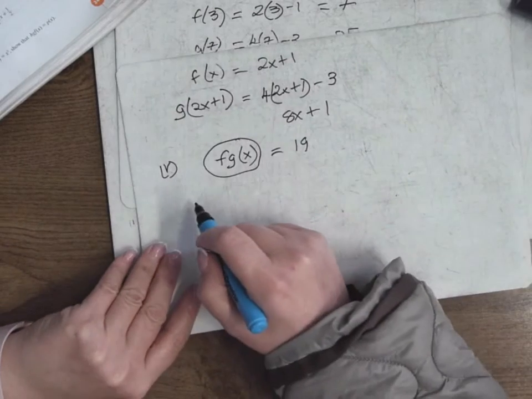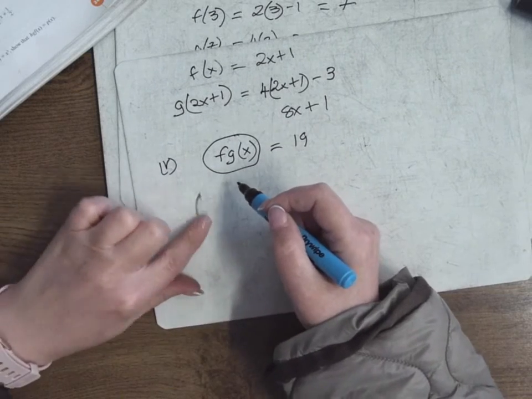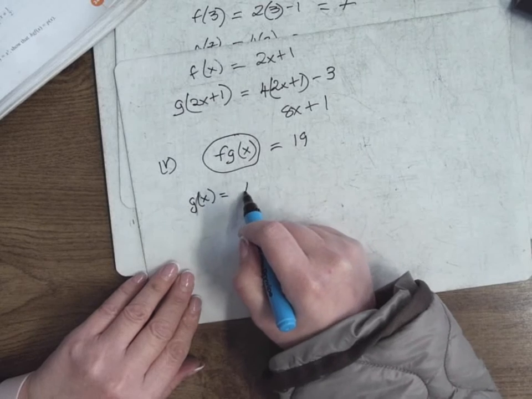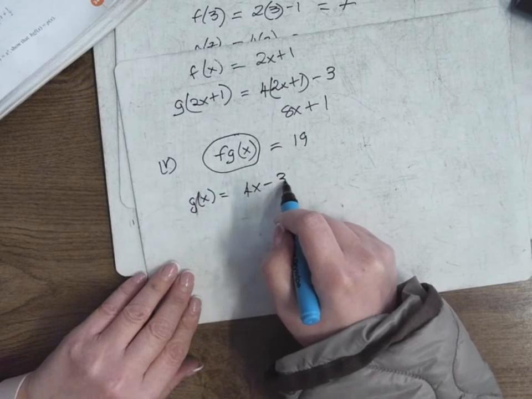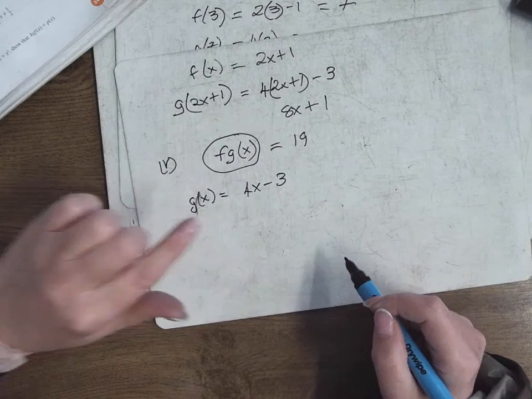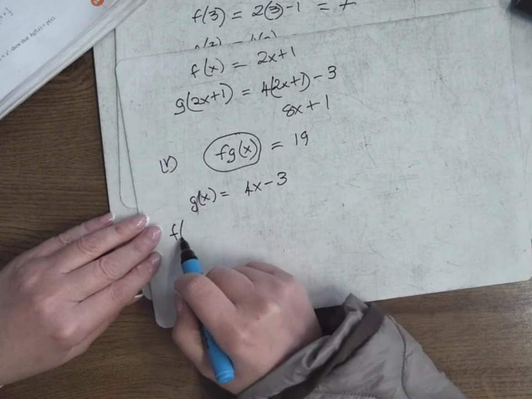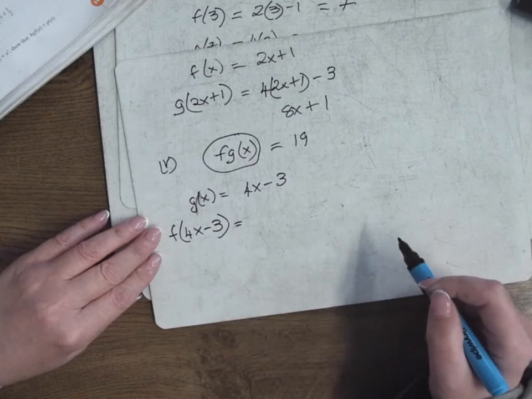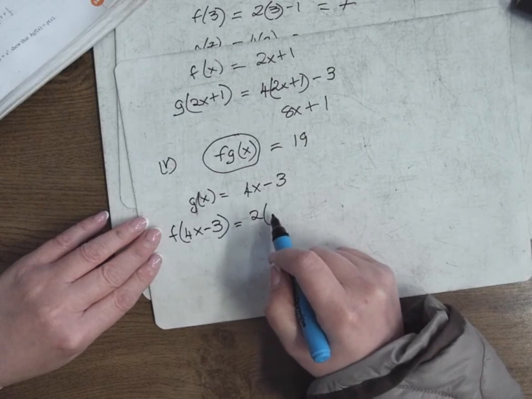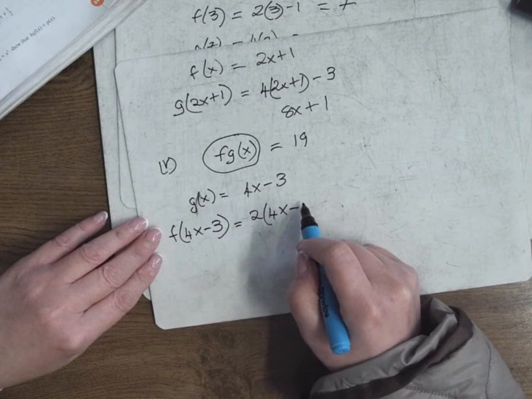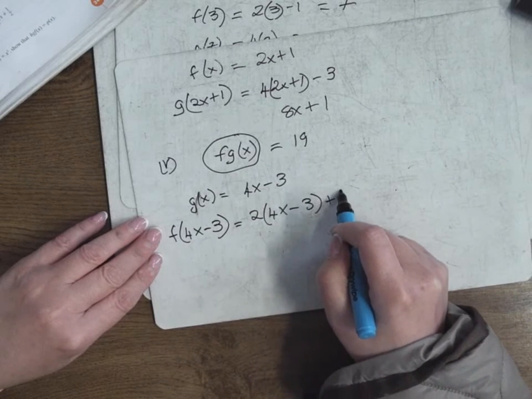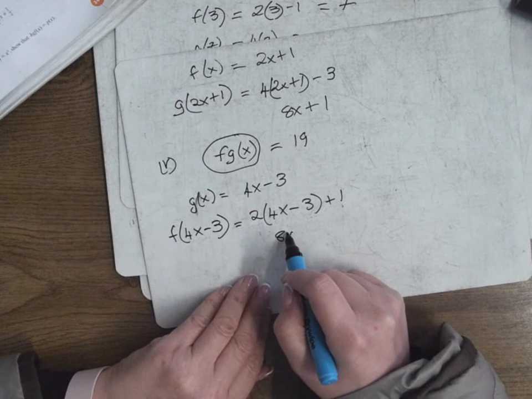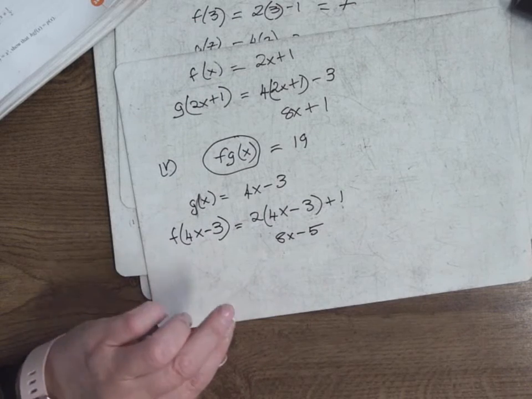So I have to do fg of x. So fg of x means I need to do g of x first, because it's f after g. So g of x was 4x minus 3. Is that right? Okay. Then I have to take the answer from g and put it into f. So that's 4x minus 3. So into f, everywhere I see an x, I'm putting in a 4x minus 3. So it's 2 times 4x minus 3 plus 1. Okay, is that alright? Then sorting that out, that's 8x minus 5. Very good?